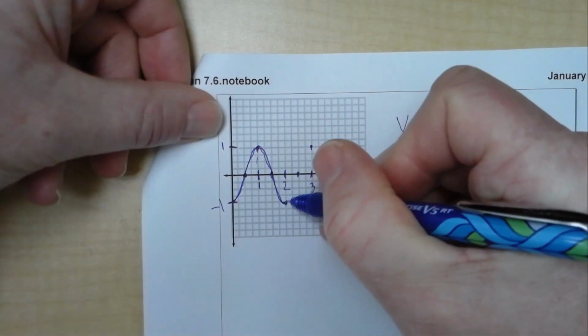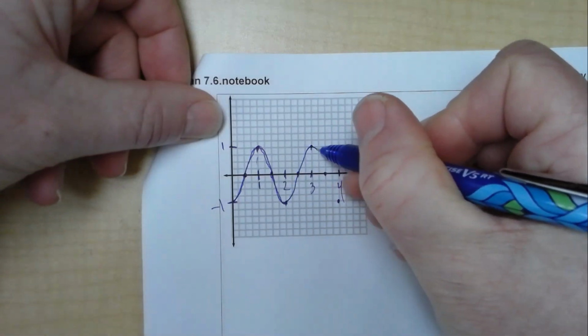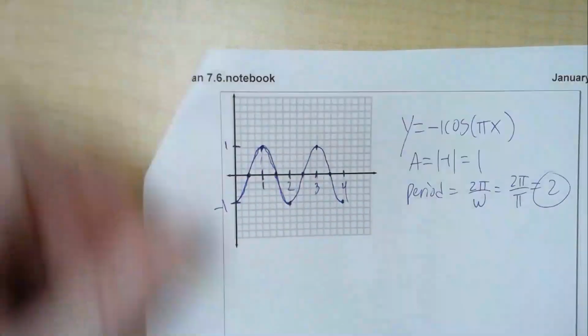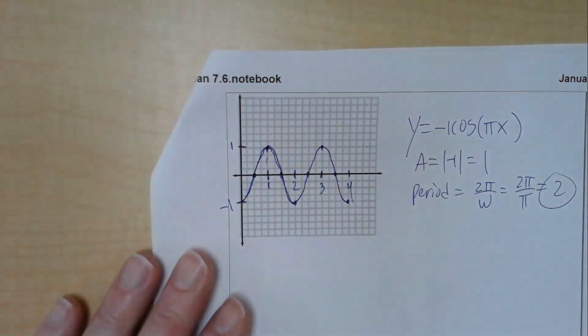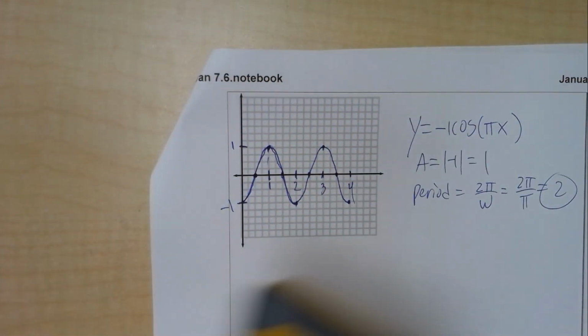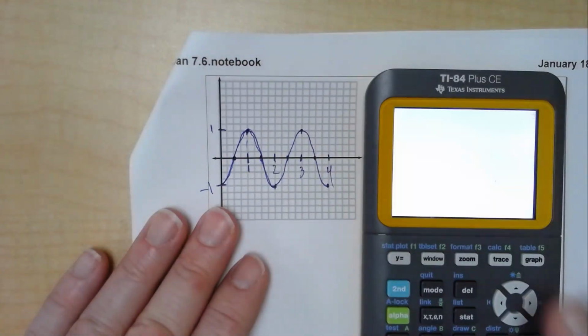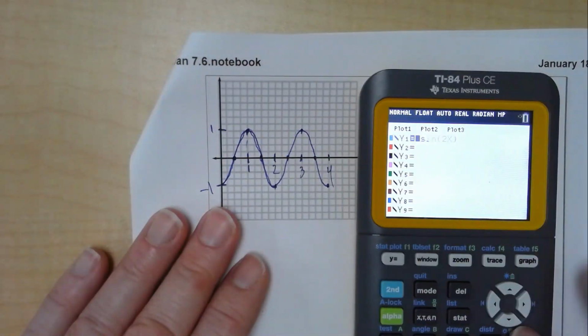So it's going to go up to there, back down to here, and then to there. Beautiful. And it continues on forever. It doesn't just stop there. And again, you can type this into the calculator, and you can see if we did it correctly.